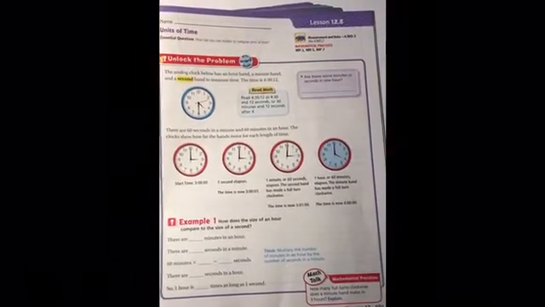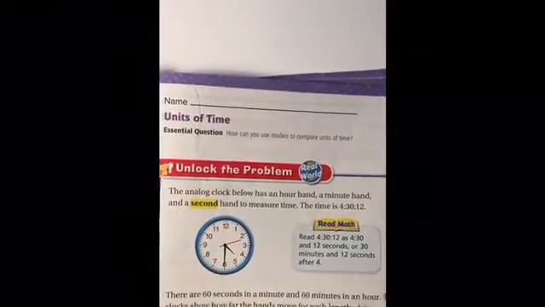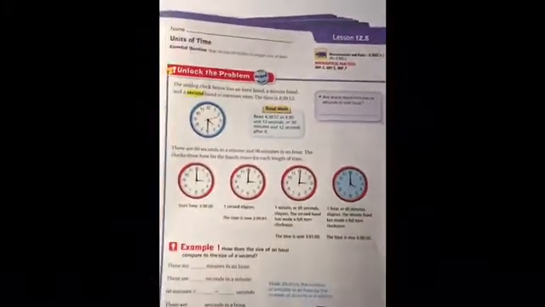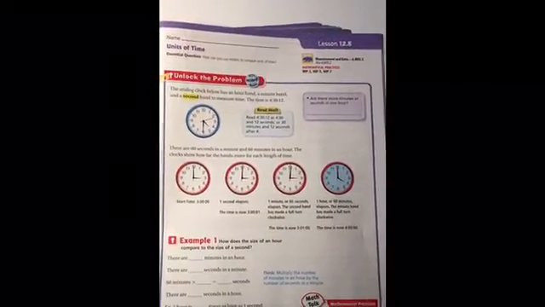The lesson we will be working on today is lesson 12.8, units of time. How can you use models to compare units of time? And so the model we will be using today is a 2-column chart.